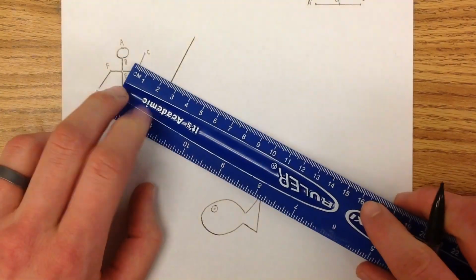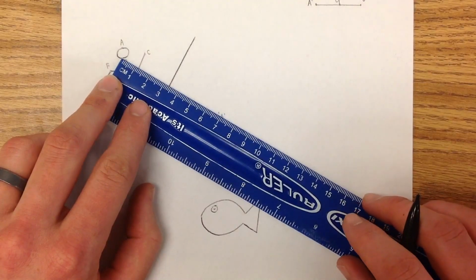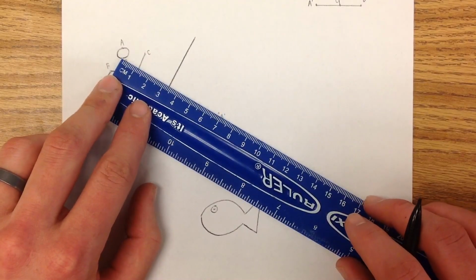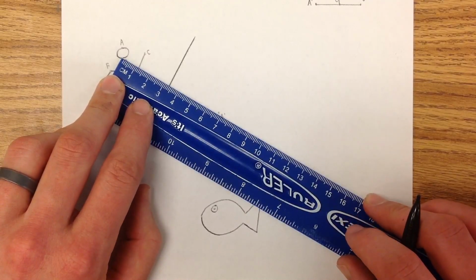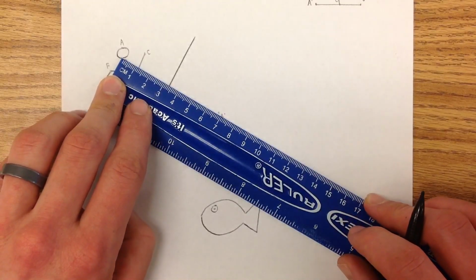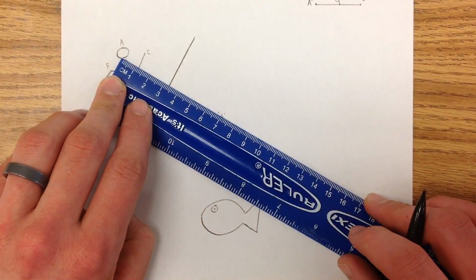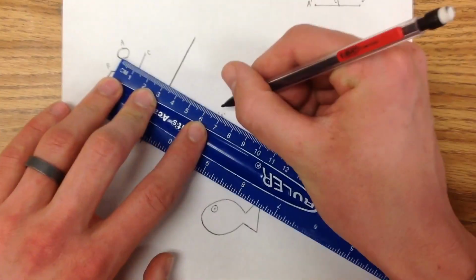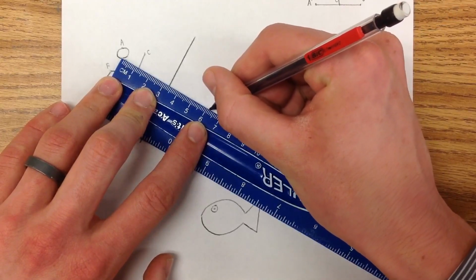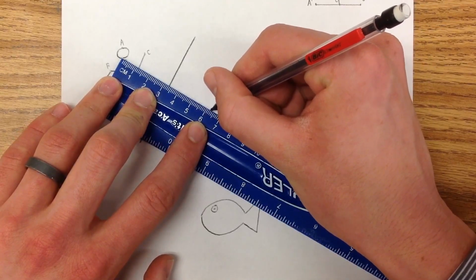Do the same thing for B. Looks like 3.3, so call that 6.6.